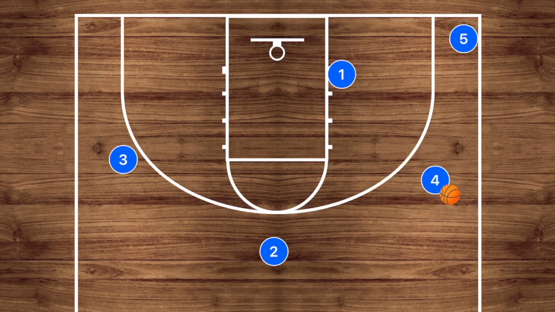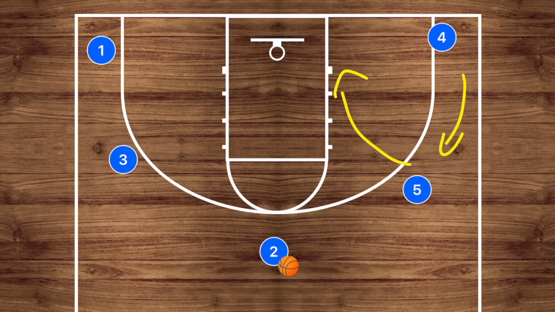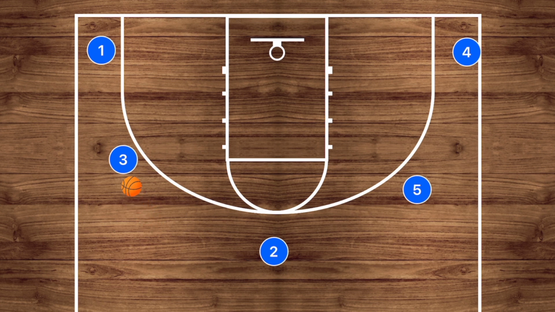So player 1 passes out to player 4. Now player 1 is going to fill out to the opposite corner. We can now reverse this ball. You pass, you cut, you fill, and then player 2 passes over to player 3, and player 2 will cut to the low post. At this time, we want that ball to go from the wing to the corner into the low post. Yes, this is a motion style offense.